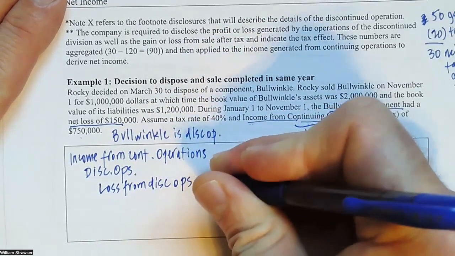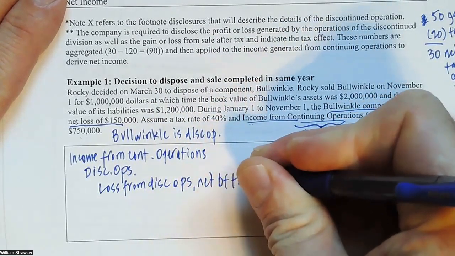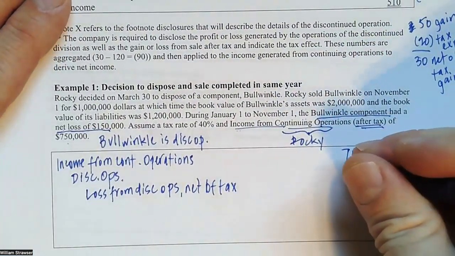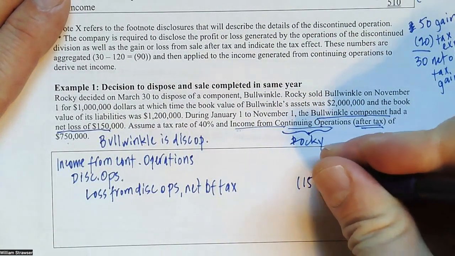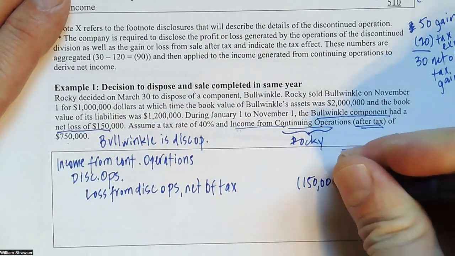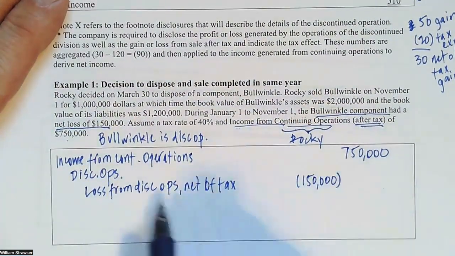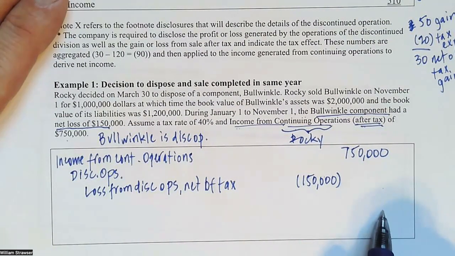We will have to signify net of tax so that it's very clear that this amount has been stripped of taxes and it is a loss. So it is $150,000. I'm indenting it just a little over here because I'm going to aggregate this with another piece to get the full effect of the disc ops.